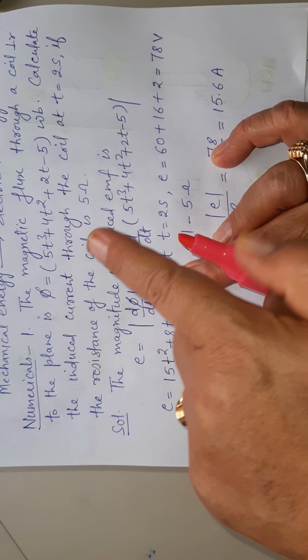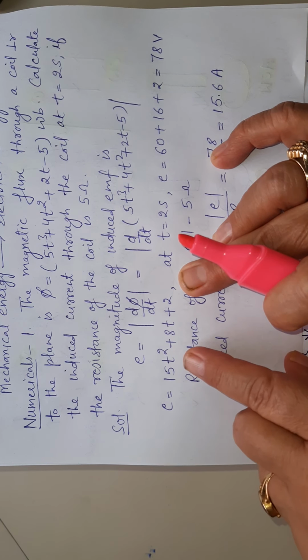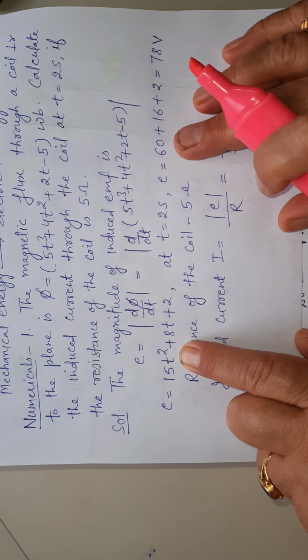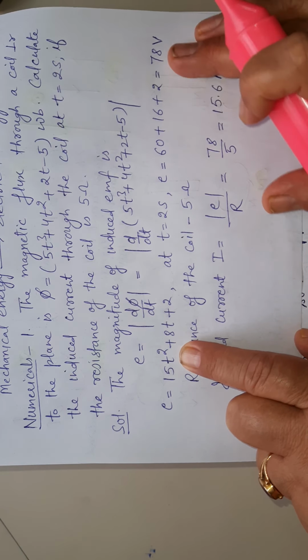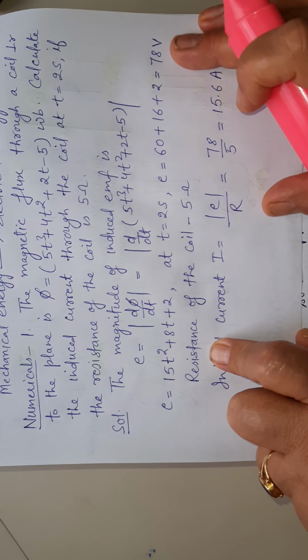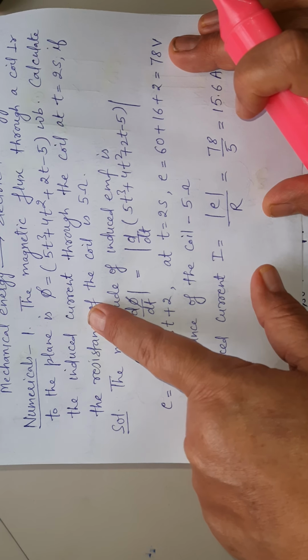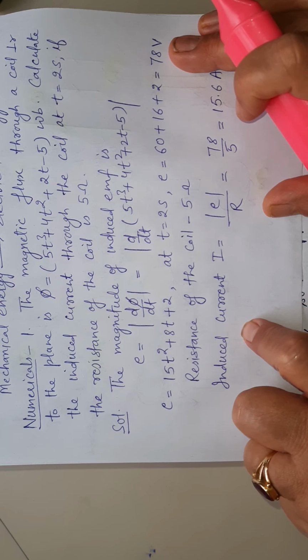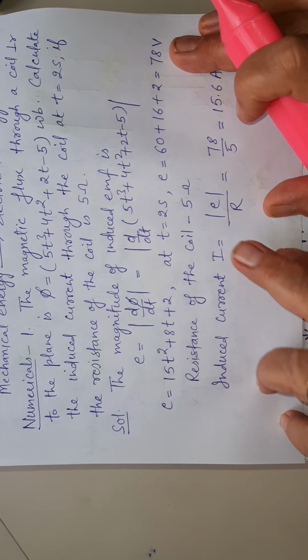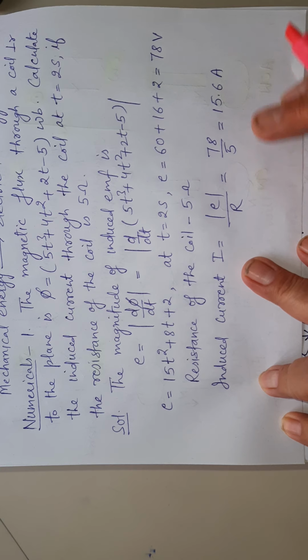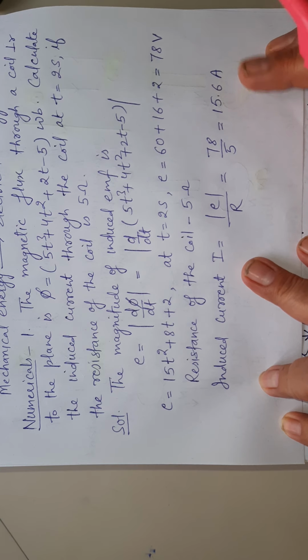Now, time is given as 2 seconds. So put the value t equal to 2 seconds. Then E is equal to 60 plus 16 plus 2, which is 78 volt. This is the induced EMF. To find the induced current, we use the formula V equal to IR. So I is equal to E by R, which is 78 by 5, equal to 15.6 ampere.